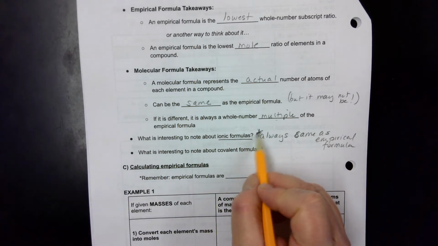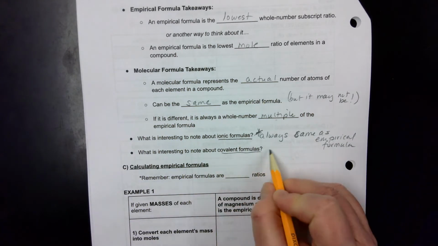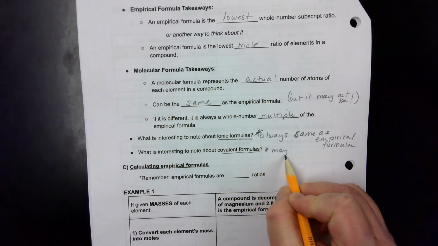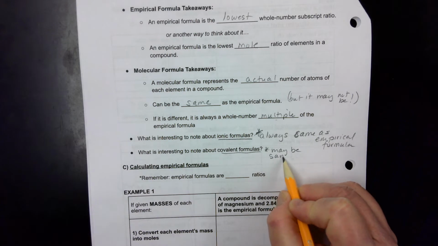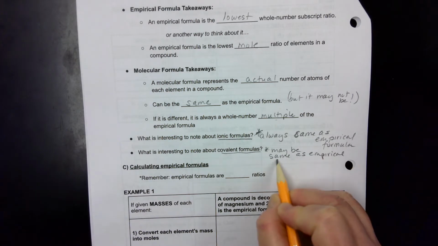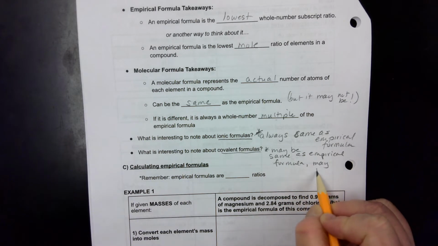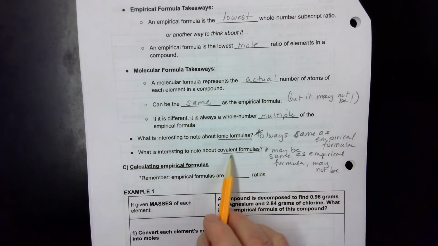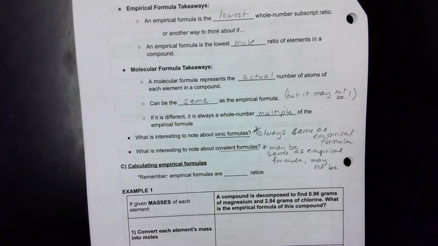That's an asterisk. What's interesting to note about covalent compounds is covalent formulas may be the same as the empirical formula, but they also may not be. Okay, so for covalent formulas, the actual molecular formula sometimes is the empirical formula and sometimes it is not.